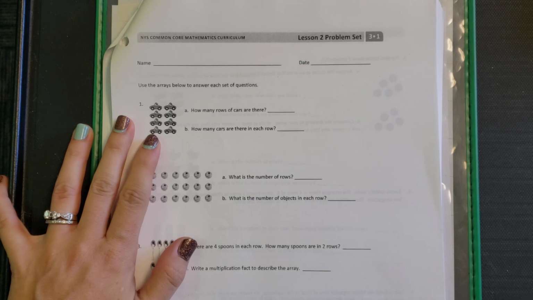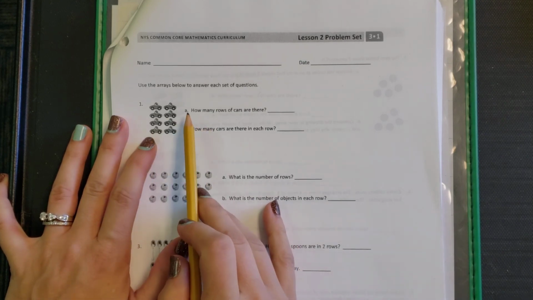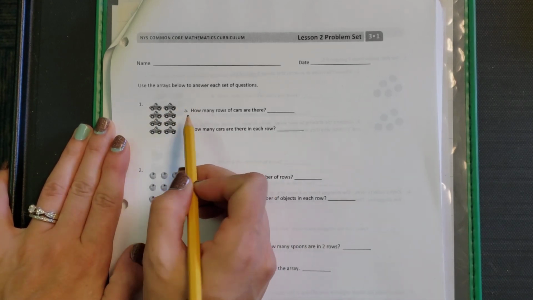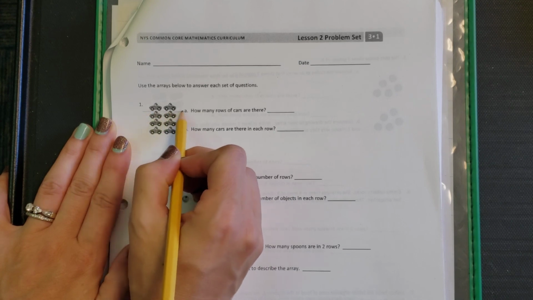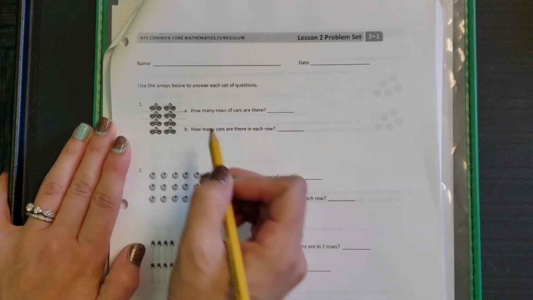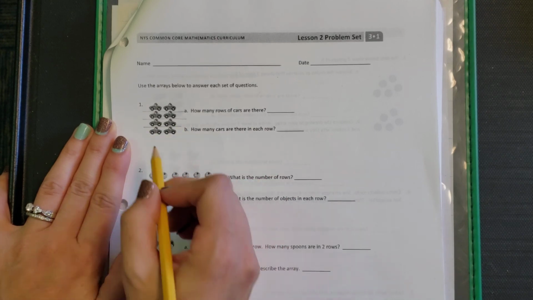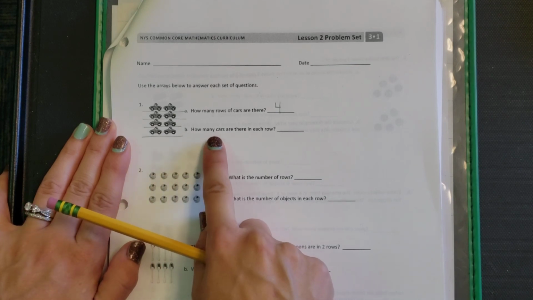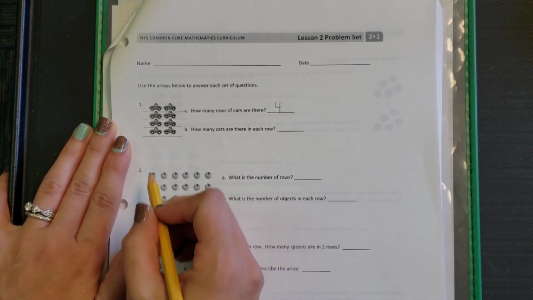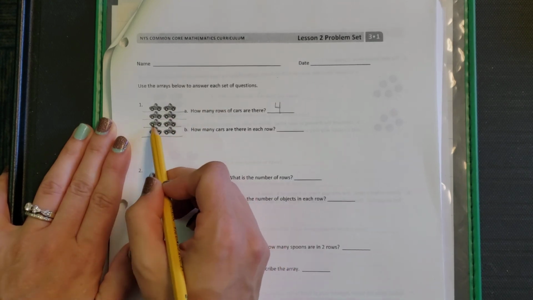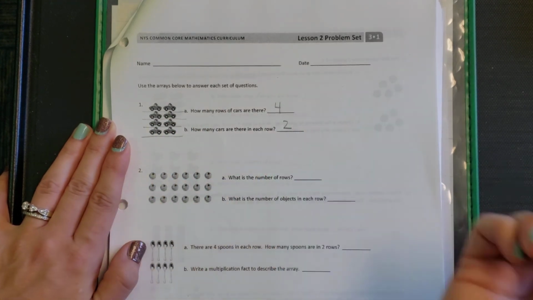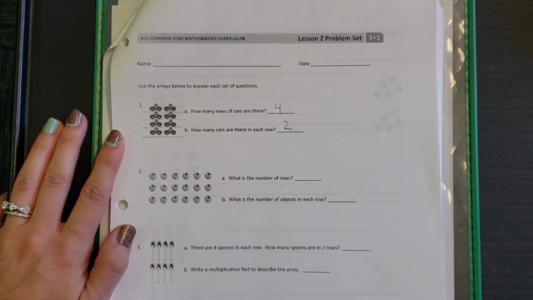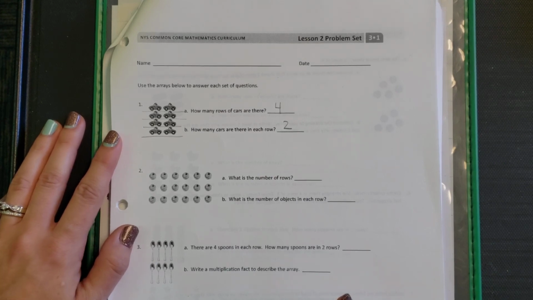So on number 1, we have some cars here. It says, question A, how many rows of cars are there? And so rows go from left to right this direction. Okay, so if I were to draw lines to kind of separate, there's 1 row, 2 rows, 3 rows, and 4 rows, number 4. And then part B, how many cars are there in each row? So if this is a row, how many cars do you see? 1, 2. There are 2 in every single row because remember, multiplication really is about equal groups, and arrays show that very well. So we have 4 equal groups of 2 cars in each group or in each row.